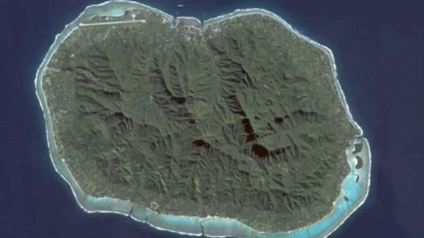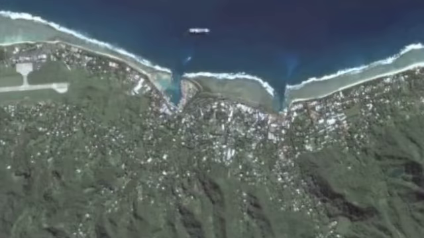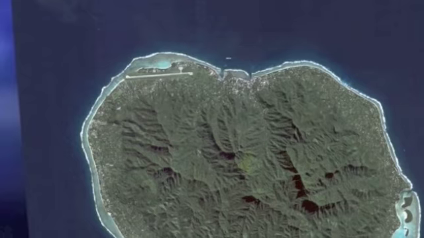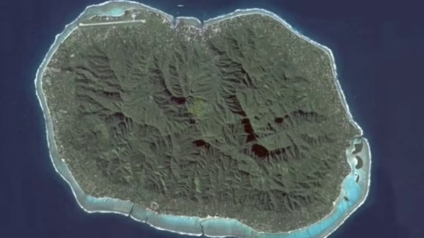We can see this strip of land with quite a few buildings on it around the edge of Rarotonga. And in the interior, we only have about 5% of the tourism development. So there's a very big difference. All the accommodation, virtually all of the attractions, and all of the facilities are located around the edge.